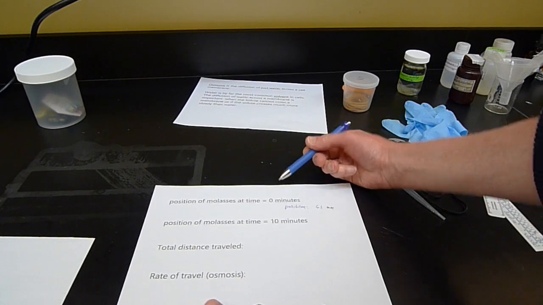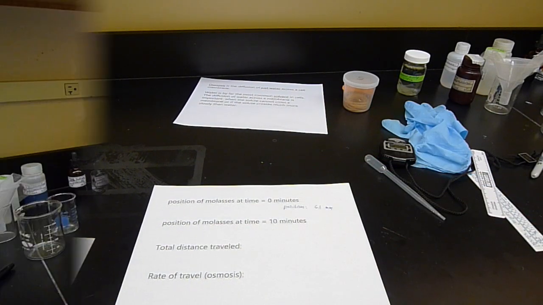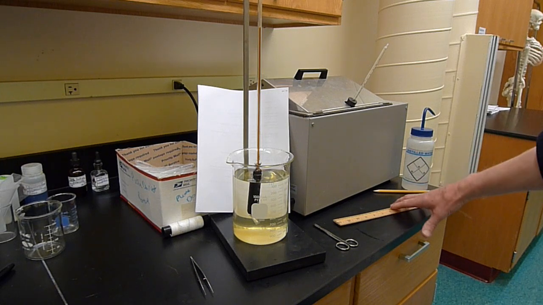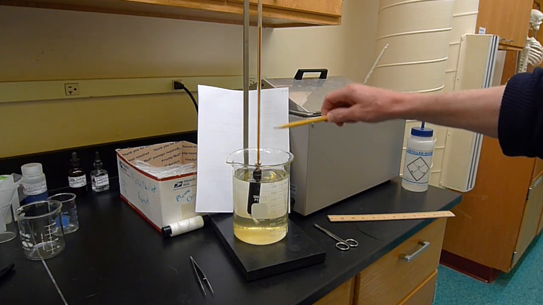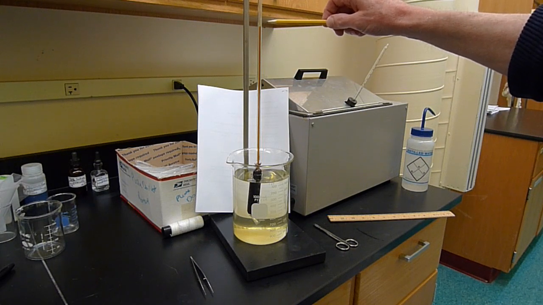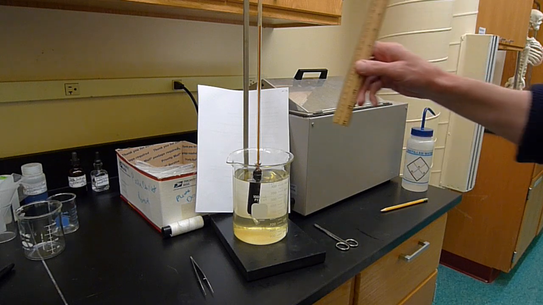Come back in 10 minutes, we'll measure it again, see how far it's gone. So we're back after 10 minutes. I'm going to measure the position of the molasses again, but notice how much it's migrated up this tube. This sucker's really screaming away here. So I think I got a long enough ruler.